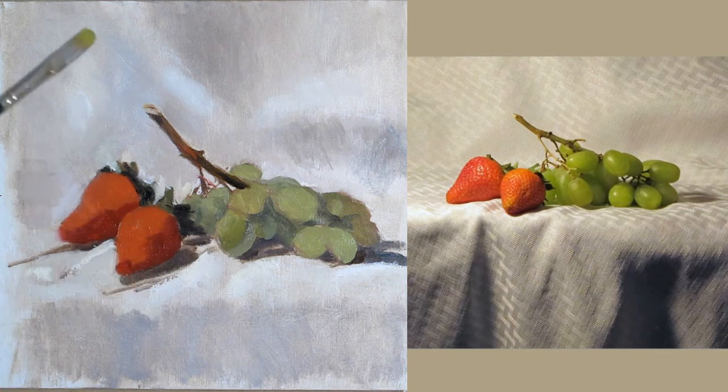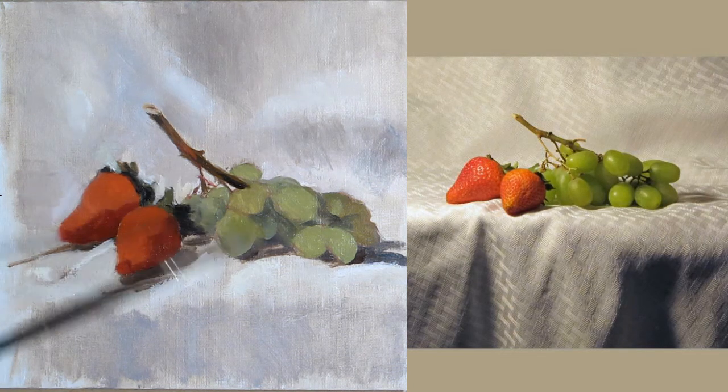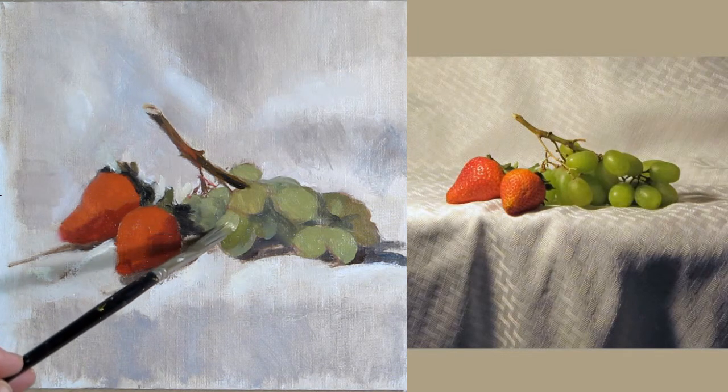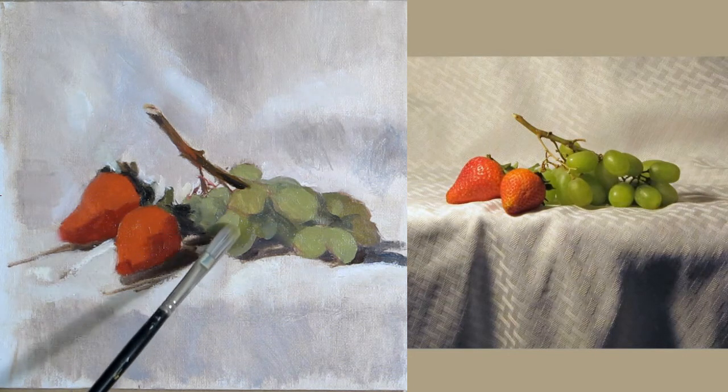That should actually be down here in the darks, so I'm pulling this back down. This just seemed like it was too blue. There we go. That's looking better. Then we're going to put our light values. So we get this a little bit lighter. This will be our light values, like that right there. Okay.